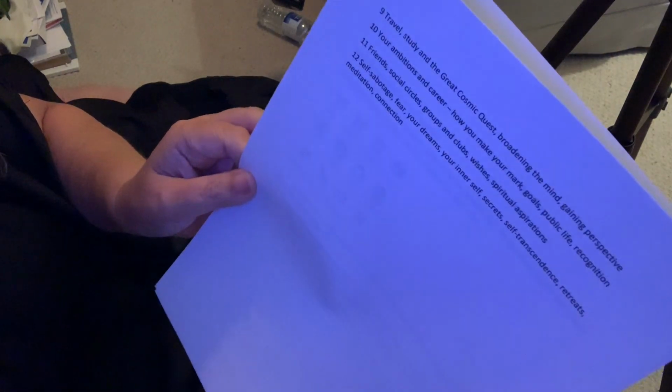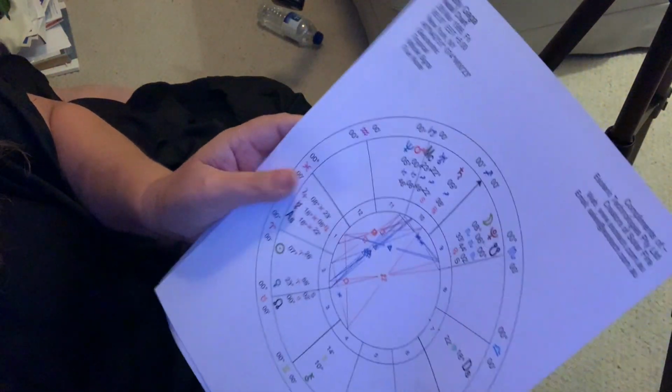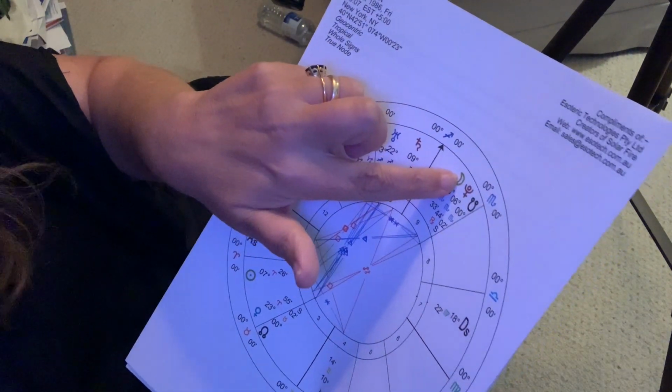So what does the 9th house talk about? Travel, study, and the great cosmic quest, broadening the mind, gaining perspective, as I said, okay? But that's reading from the PDF I'll give you. So Mercury going backwards in the 9th house, what could that mean, for example? Well, one really obvious thing would be traveling back, because the 9th house is about travel, traveling back to somewhere you've been before, or it could be about going on holidays and having a bit of chaotic time because Mercury's going back in your travel zone at the time that you're traveling.